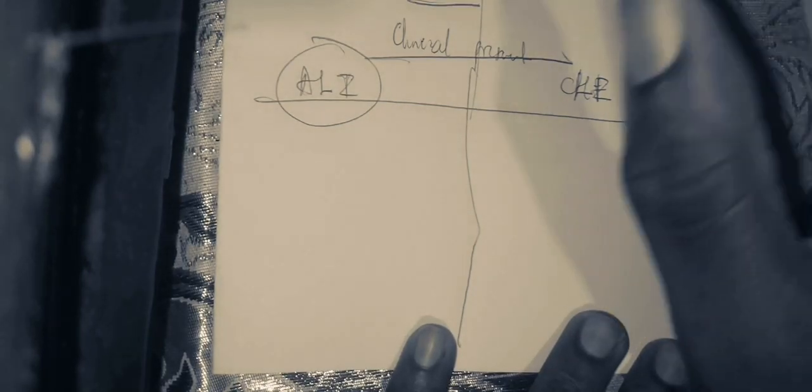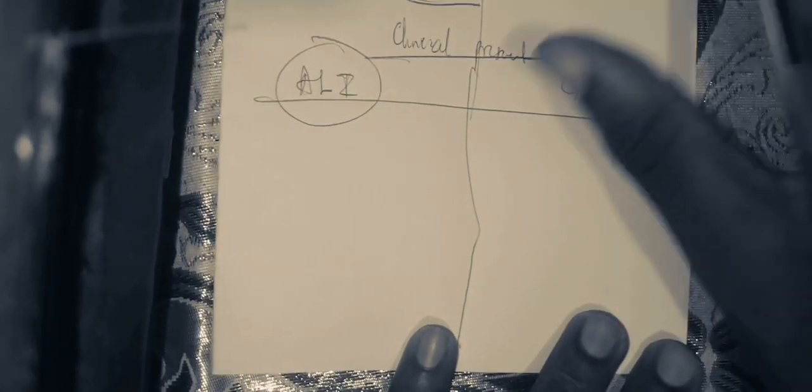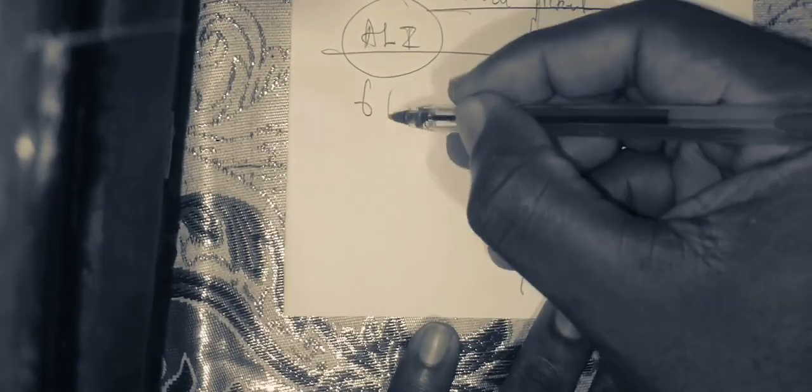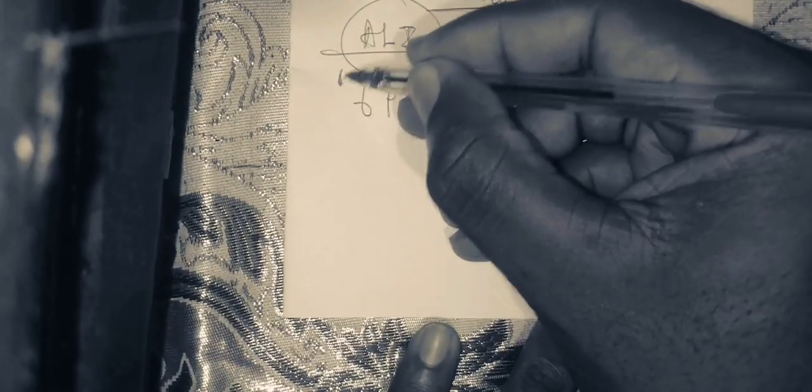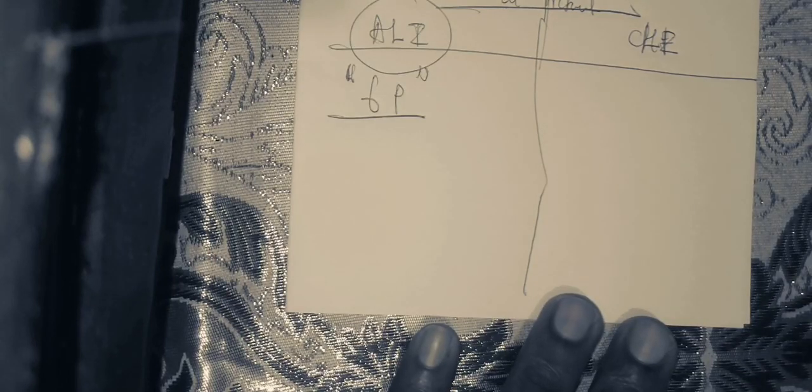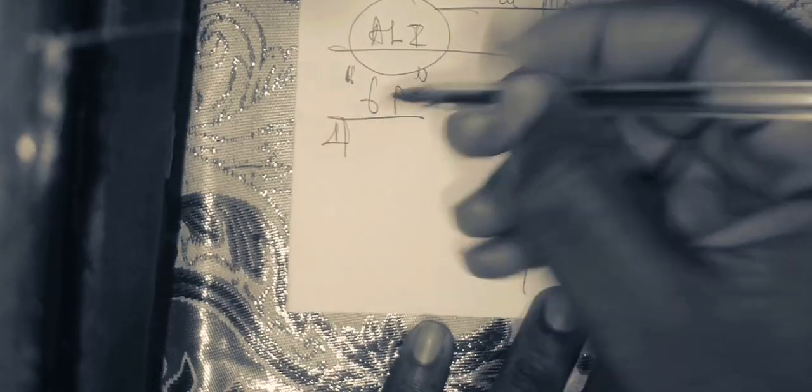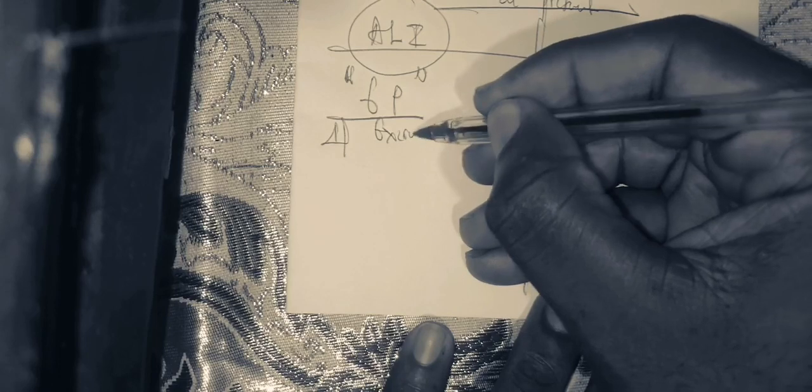The clinical presentation of acute limb ischemia is very simple. You just have to count the mnemonic of the 6 P's. Is it clear? The 6 P's is the clinical presentation of acute limb ischemia. The first P is the excruciating pain.